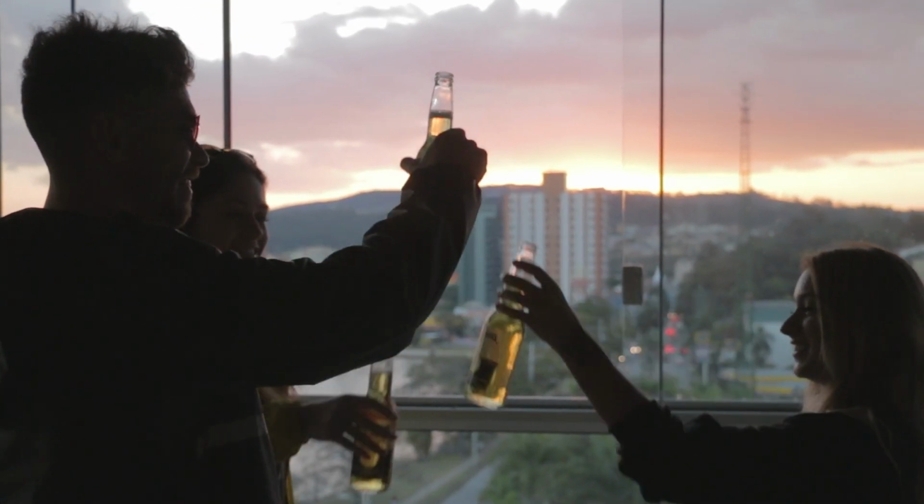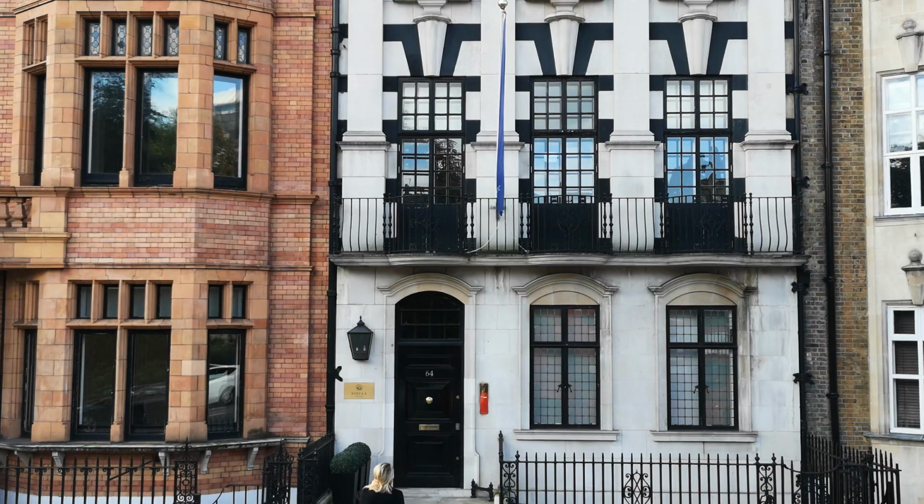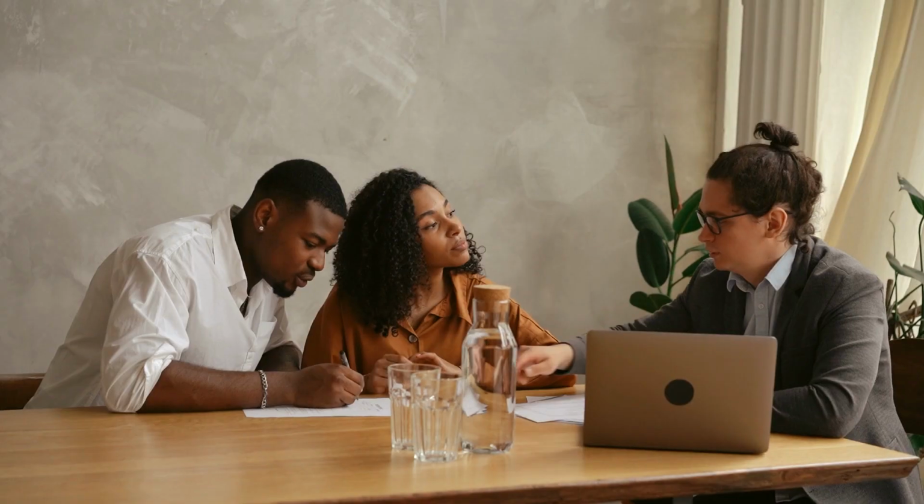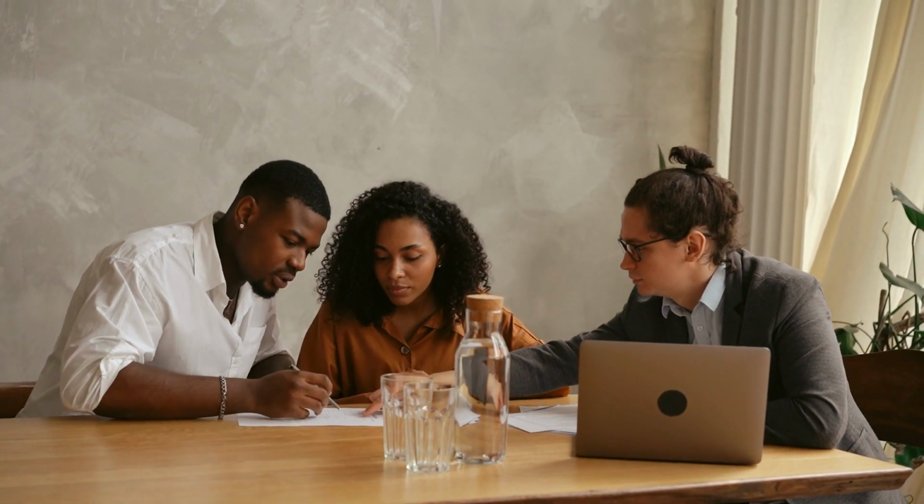Now, let's go through the steps to create an estate plan. First, assess your assets. Make a comprehensive list of everything you own, including real estate, bank accounts, investments, and personal property. Next, determine your goals. Identify what you want to achieve with your estate plan, such as providing for your family, minimizing taxes, and making charitable donations. Consulting an experienced attorney is crucial to ensure your estate plan is legally sound and tailored to your needs.